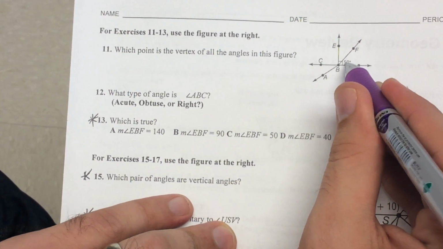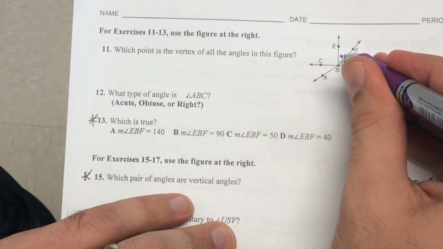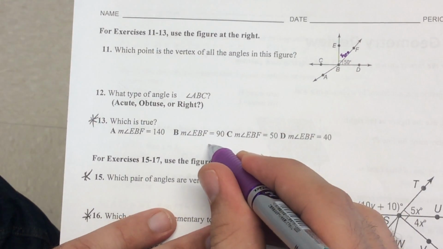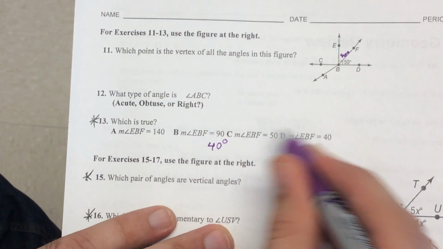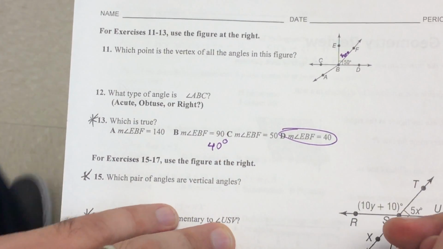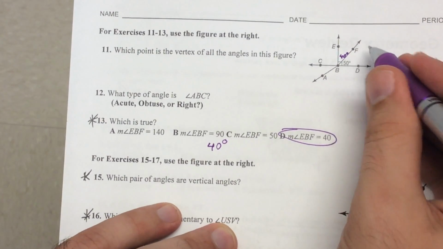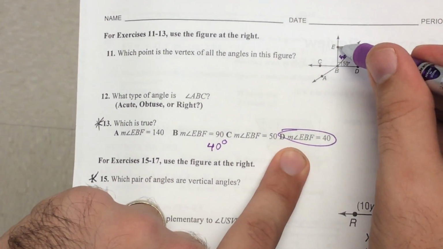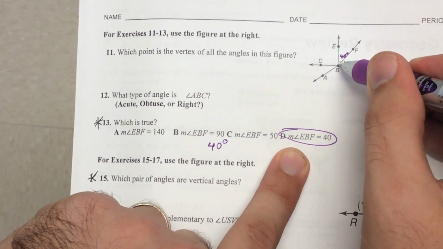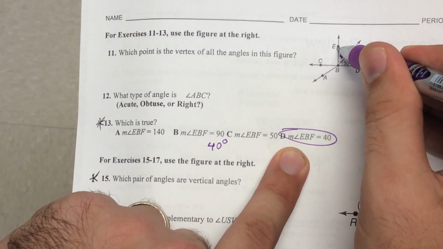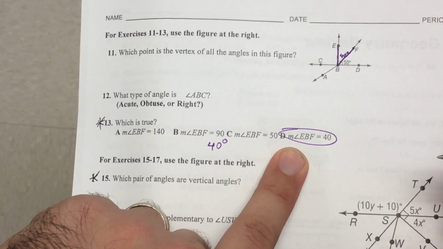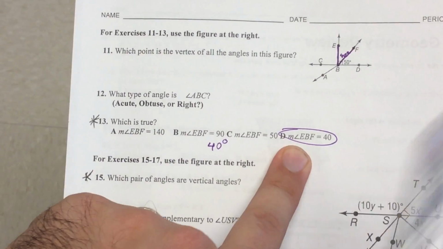That means if this is 50, this should be 40. So remember, EBF, you can just follow the letters, and that'll tell you which angle we're talking about. EBF. So we're looking for that angle right there.